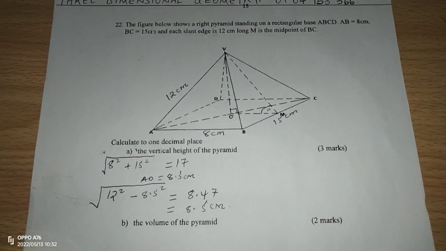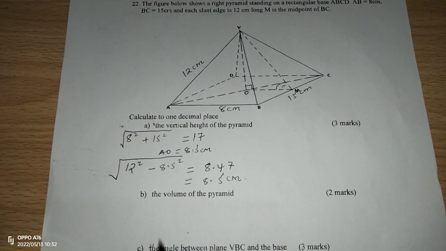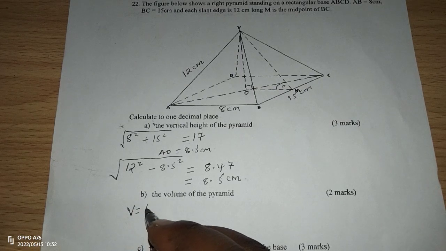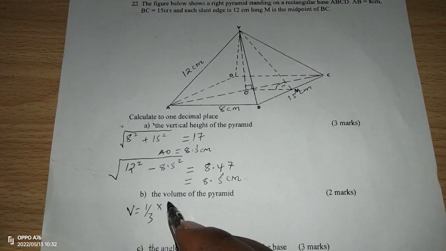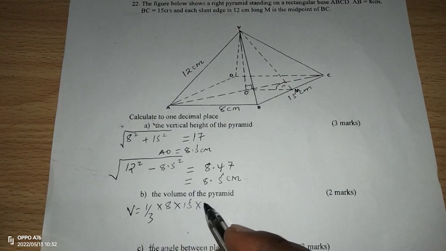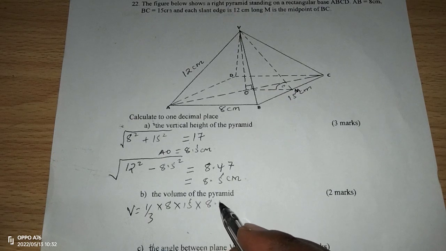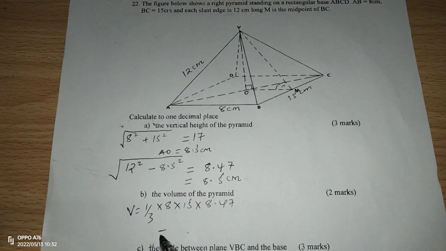We can continue to get the volume of this pyramid according to part B, and volume is always given by a third of the base area. The base area is rectangular, so 8 by 15, multiplied by the vertical height, which is 8.47 as determined in the question above.